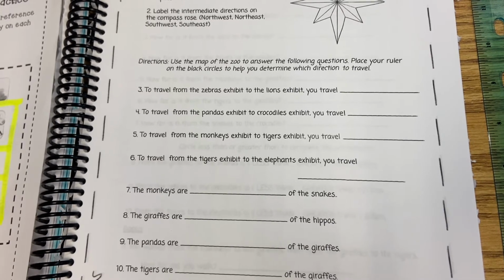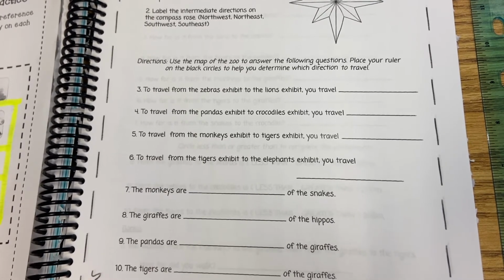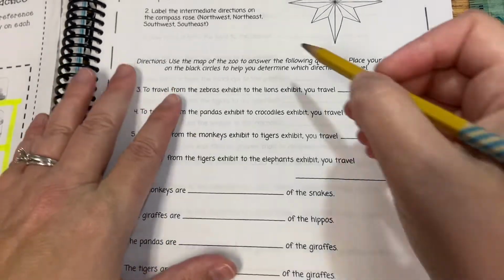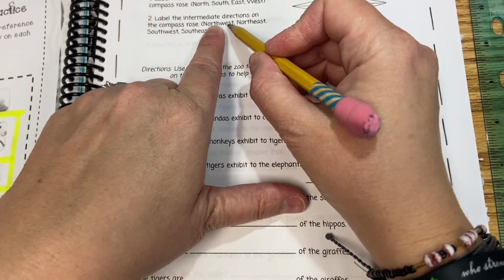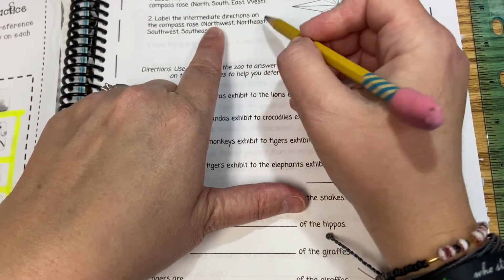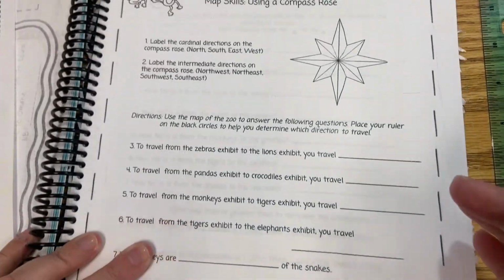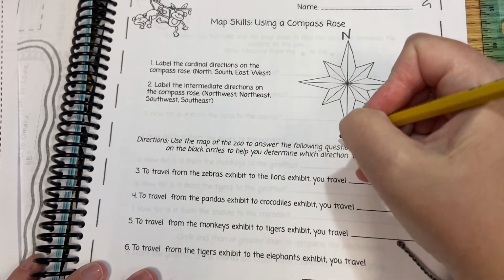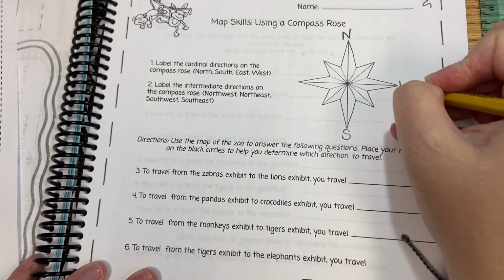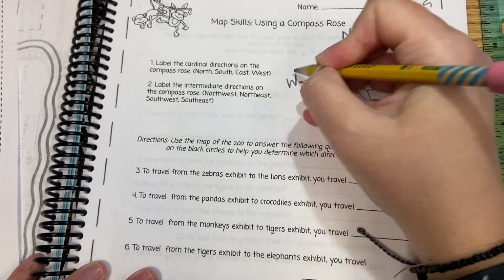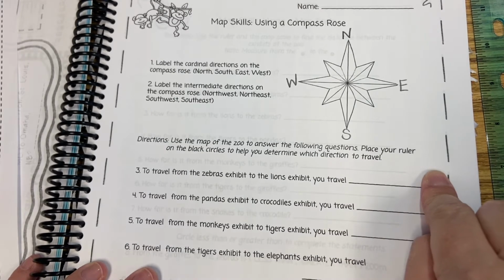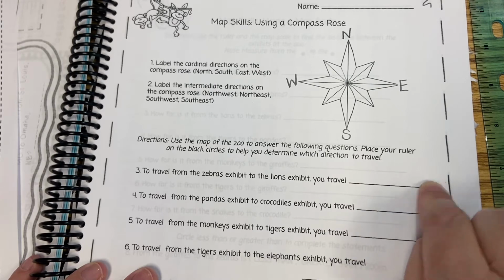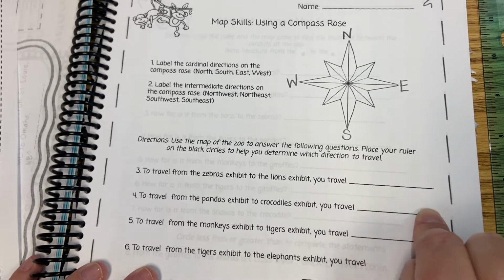Can we, for the questions, write like N if it's north, or E for east? Or do we have to write the actual word? You have to write them out. They're spelled here correctly for you, and I expect you to write them out on the line. Look at the compass rose. On the compass rose, you're just labeling. Down here, you're going to actually write the direction out. If the answer is north, you write out the word north. If the answer is south, you write out the word south.